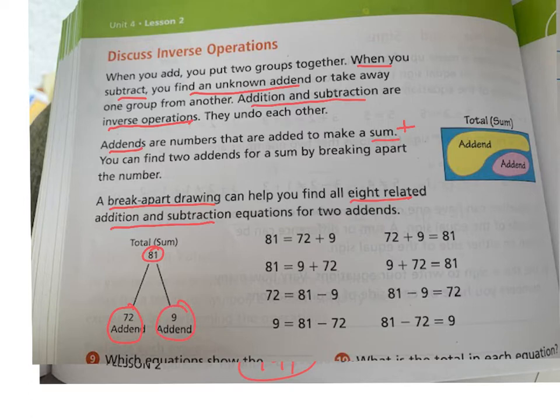Okay, so today they're going to have you write 8 problems using those 3 numbers, okay? So last year, I know when we talked about it, we said to kind of do them in pairs. So you can see that these first 2 are the same. All they did was switch these 2 numbers around. They start with 81. 81 equals 72 plus 9. 81 equals 9 plus 72.